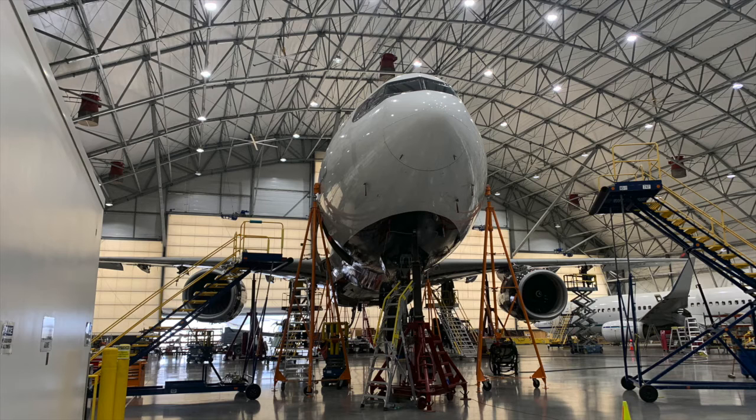Where are technical descriptions of certificated propellers found? Propeller type certificate data sheets. What information is generally contained in aircraft specifications or type certificate data sheets? Control surface movements.